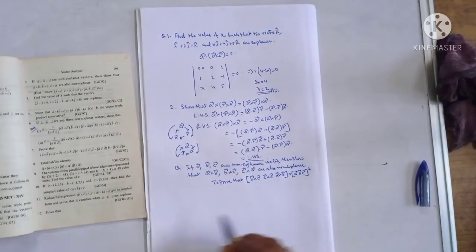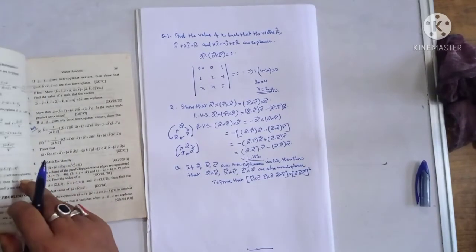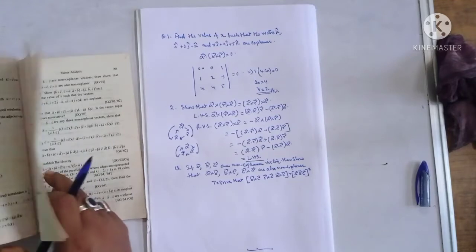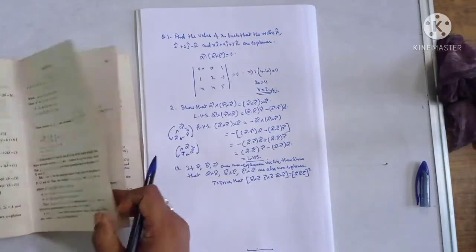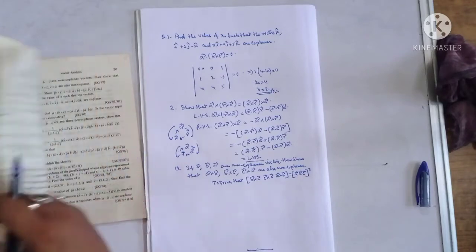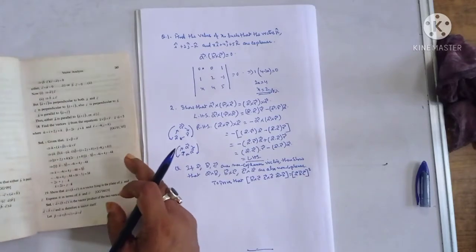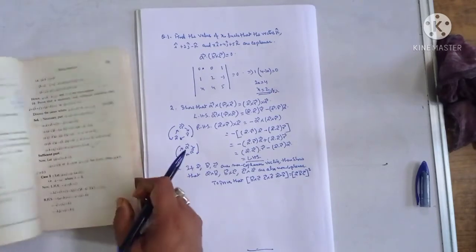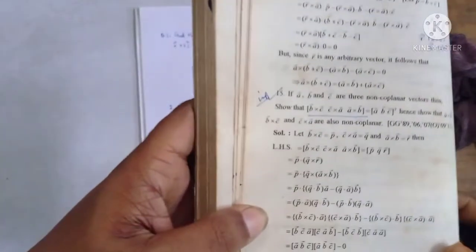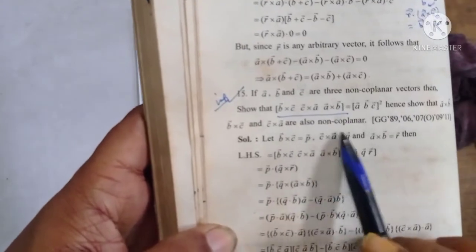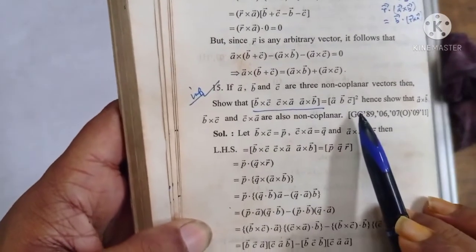So this question, it is done in your book. It is same type, it is done in your book. You can see here. This is the question which is done in your book. You have to prove this.